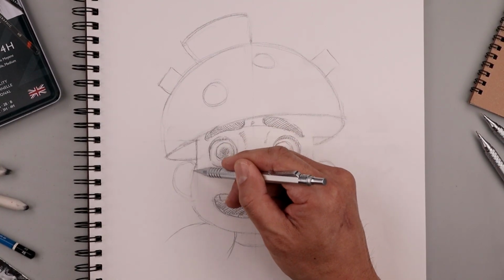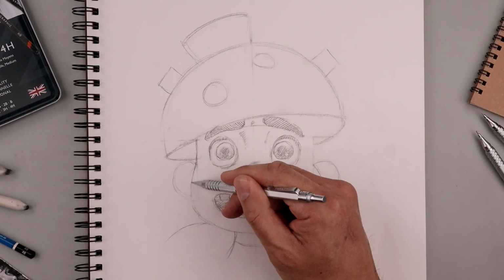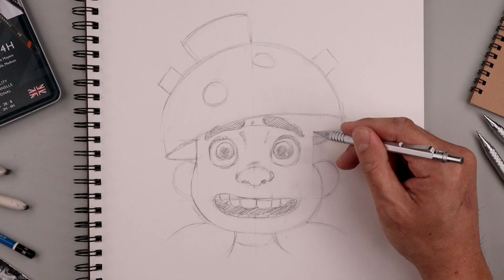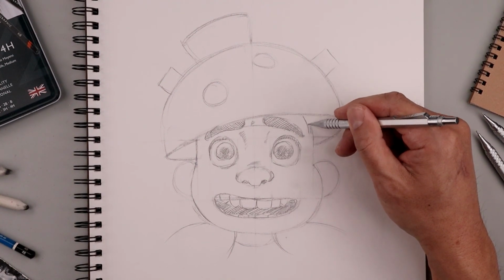Now I'm just going to work my way around the outside perimeter of the head. Just going to bring some of the hair coming down.